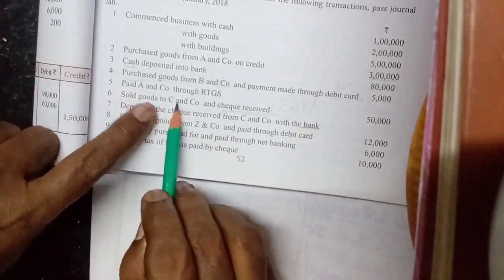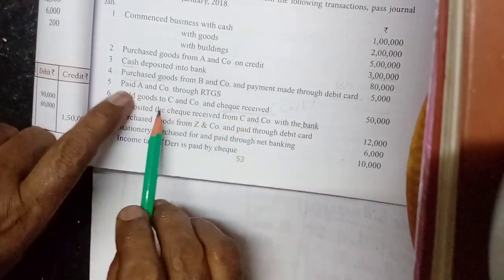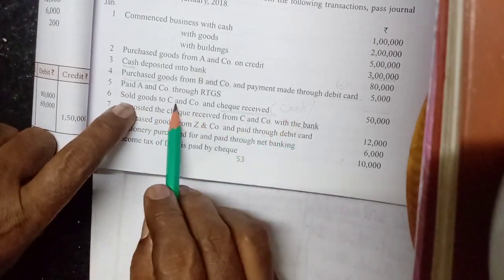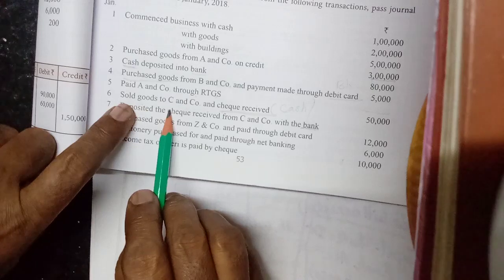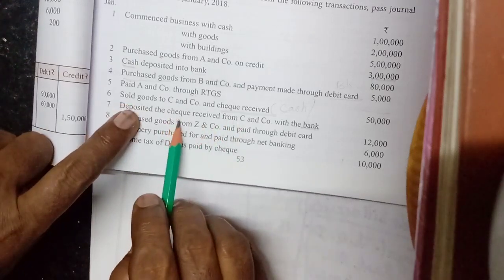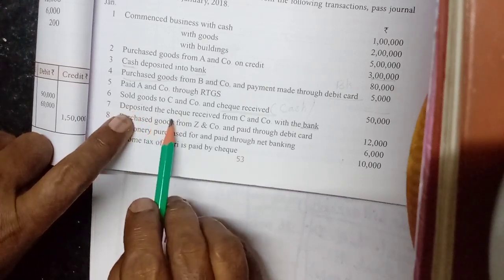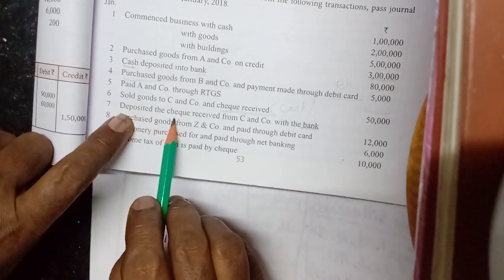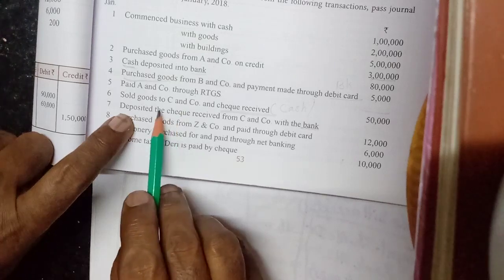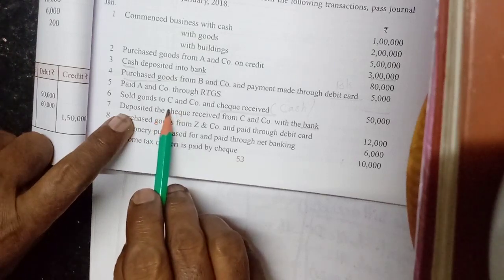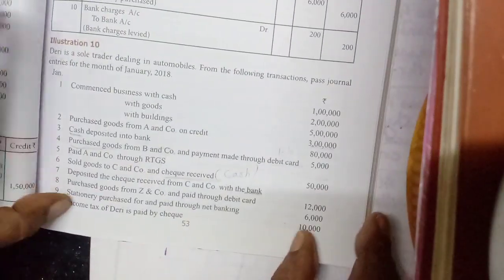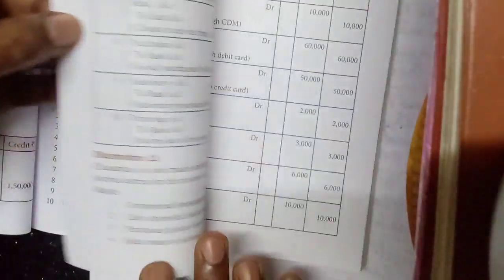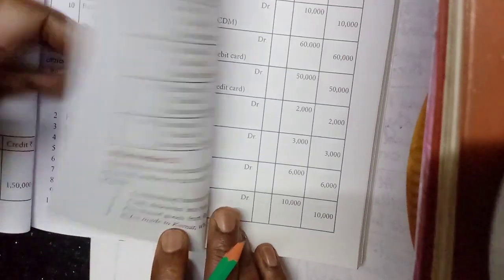So here sold goods to C and Co and check received. Cash account debit to sales account. Yes, same method.